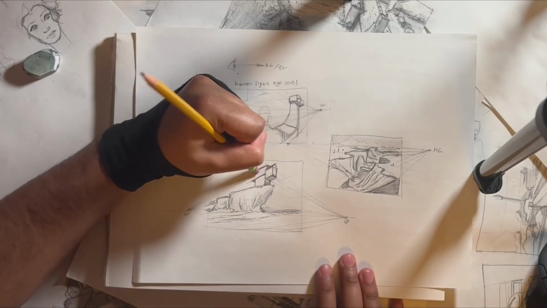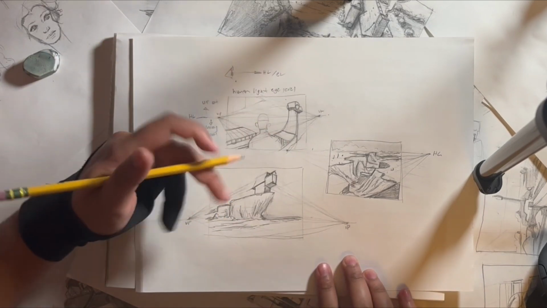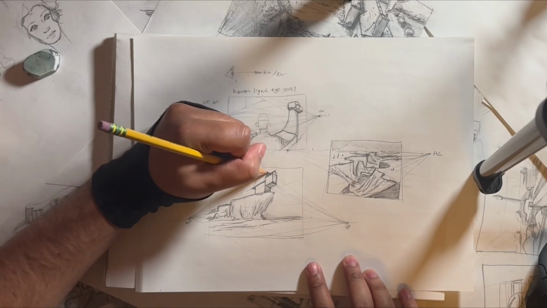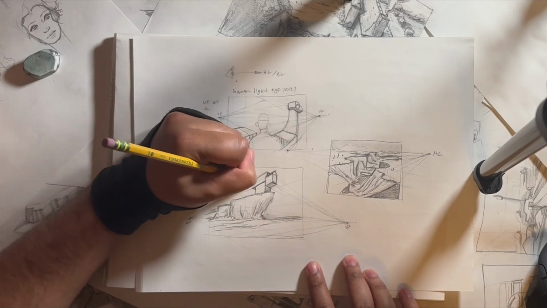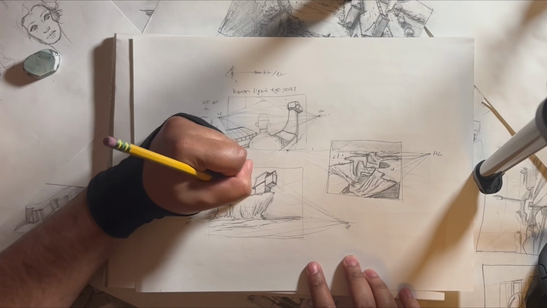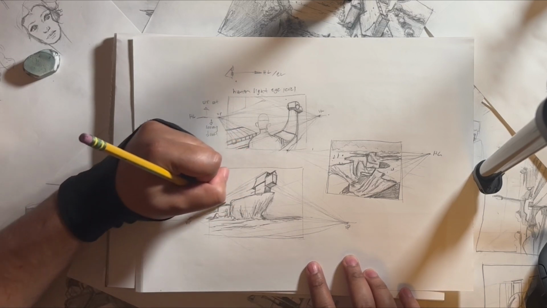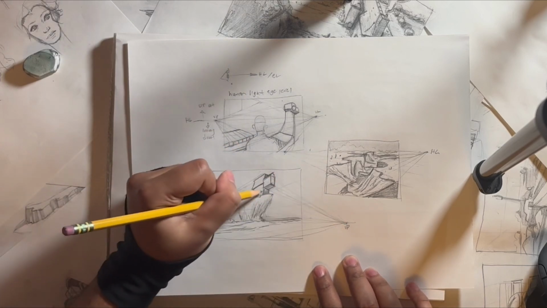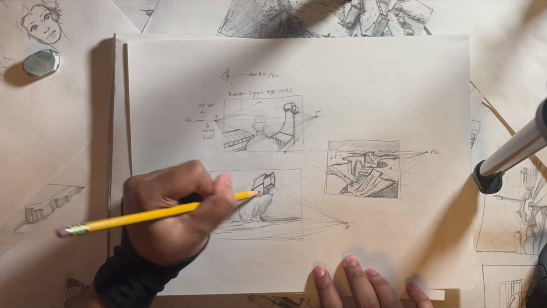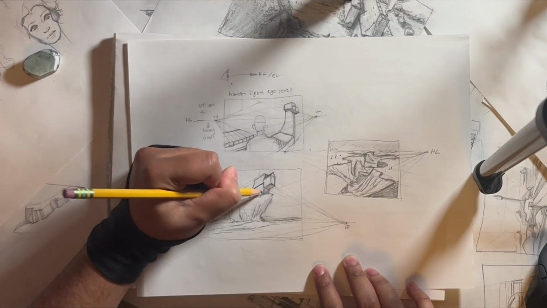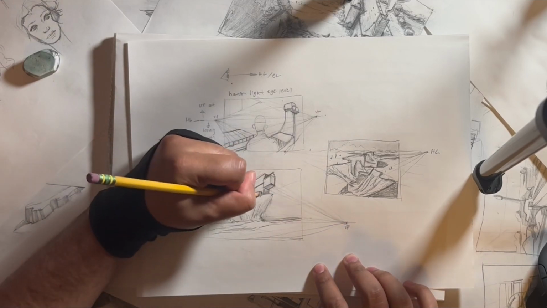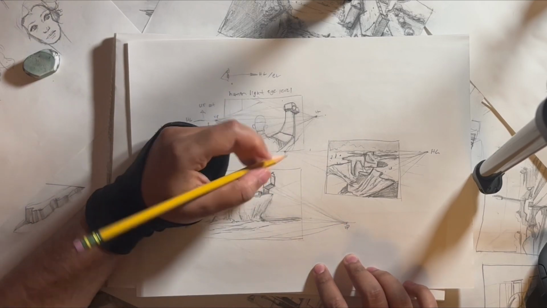I feel like I messed up the top of the roof. I want to just add a little bit more detail here just because it feels right. Me just shooting my arm down to it is another way I get the perspective without drawing all the lines everywhere.